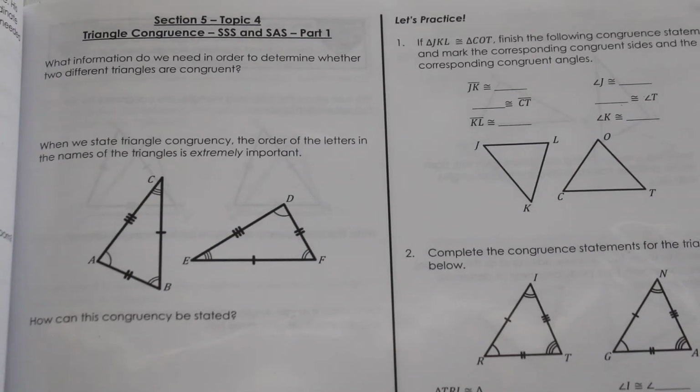Hi geometry class. So today we're going to use our new workbooks that you should have just gotten passed out in the classroom. If not, ask the sub for them in the back of the room. They're already labeled with your name on them and which class period you're in for me. Okay, once you have your book, I want you to open it to page 139.